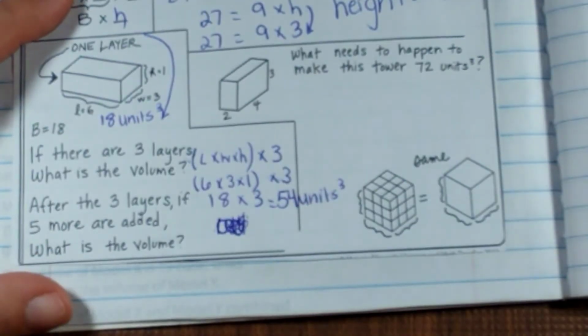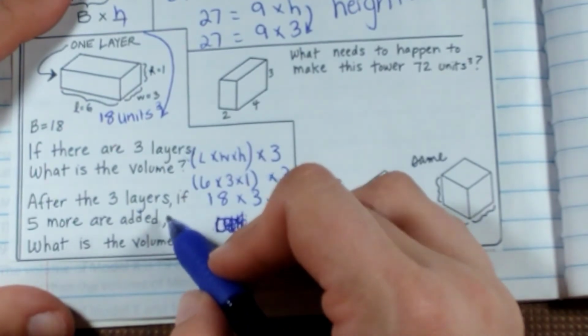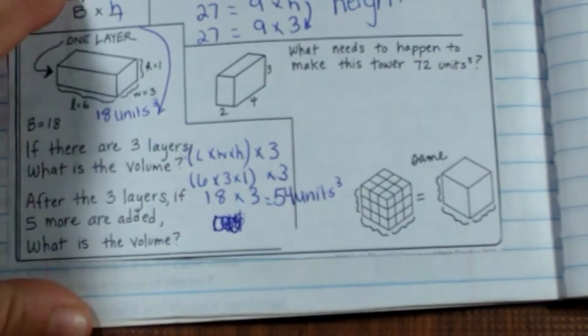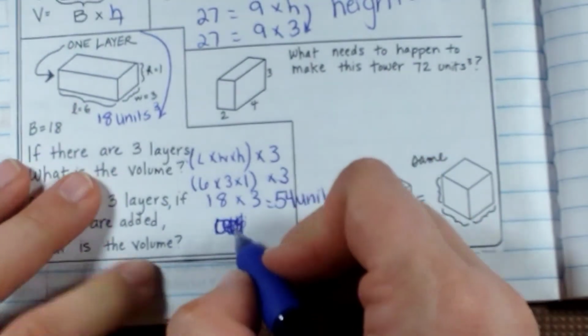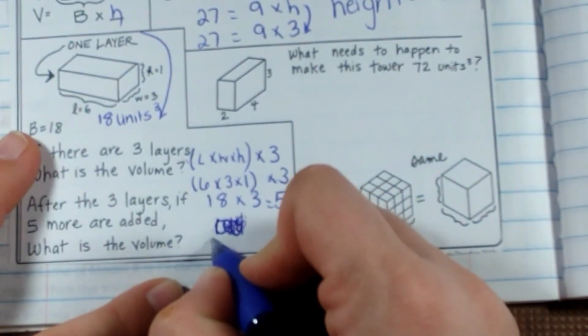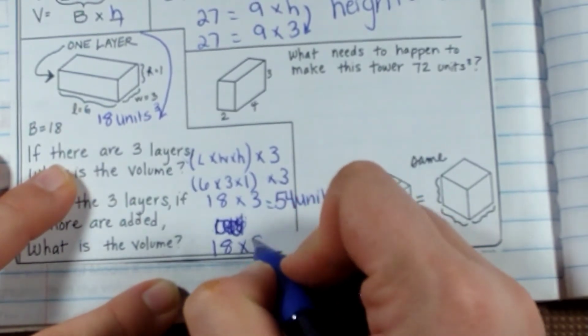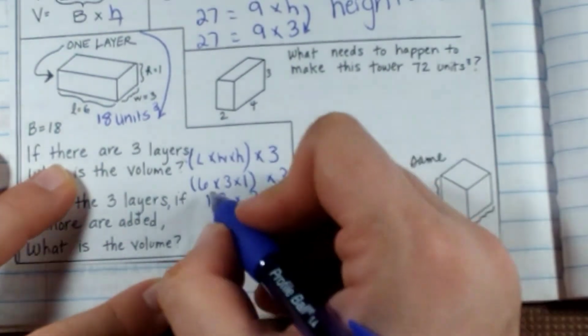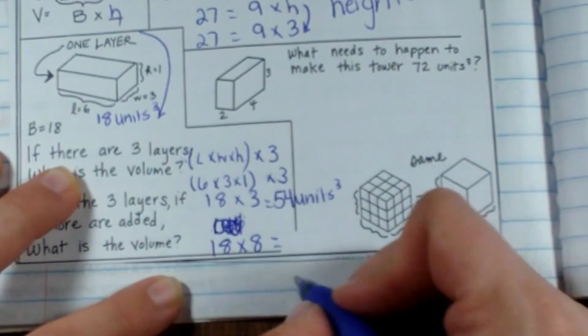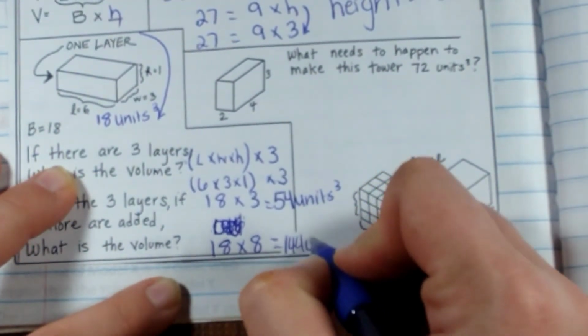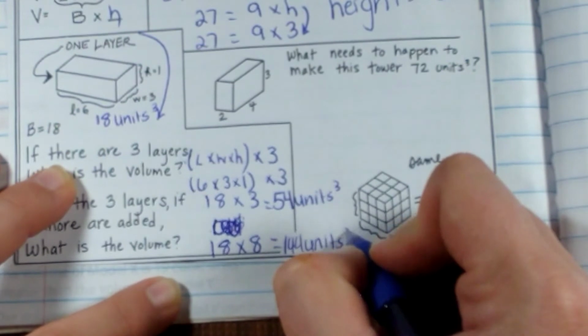Okay? After the 3 layers, what happens if 5 more were added? Well, it would be 8 total, right? So we would do 18 times 8 layers. 18 is 1 layer times 8, and that's going to be 144 units cubed.